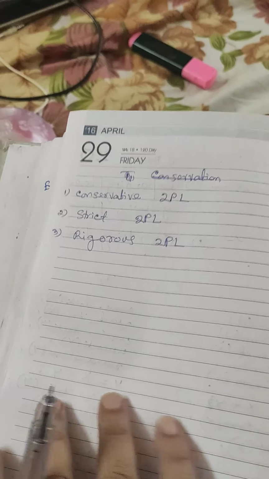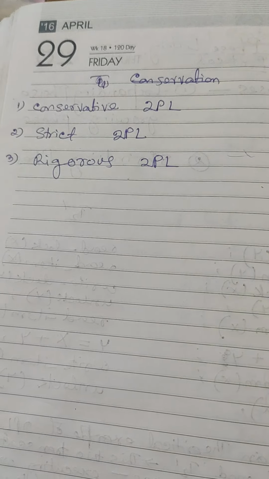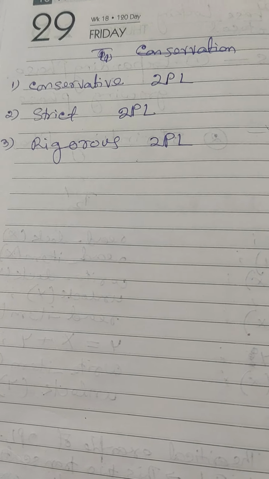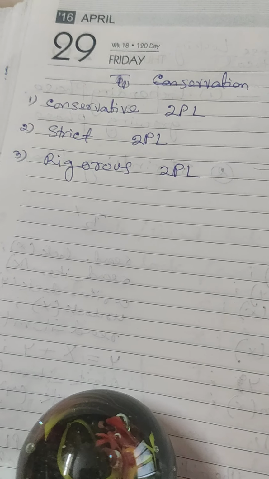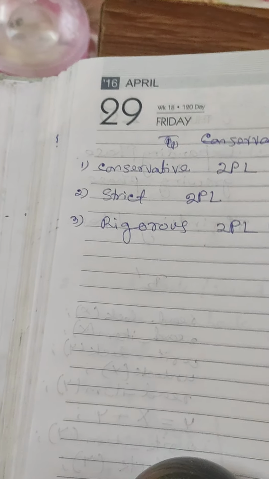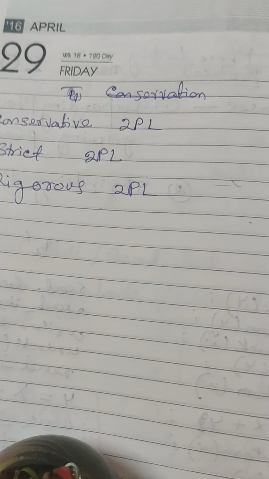So we can see the two-phase locking protocol is not free from deadlock, but it guarantees serializability.